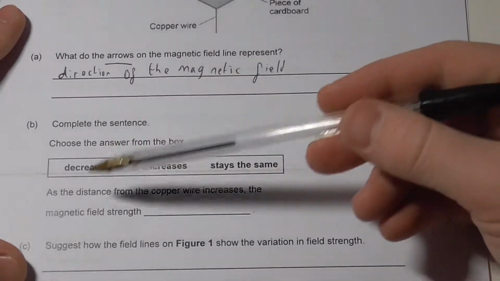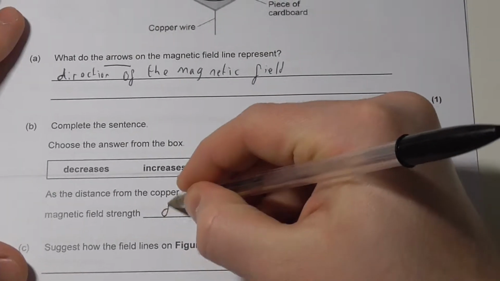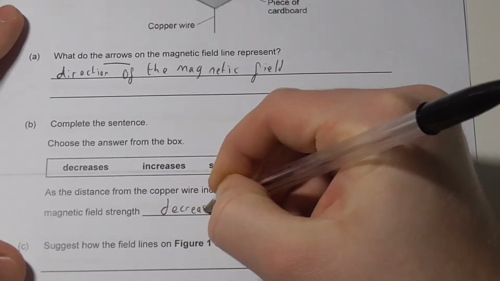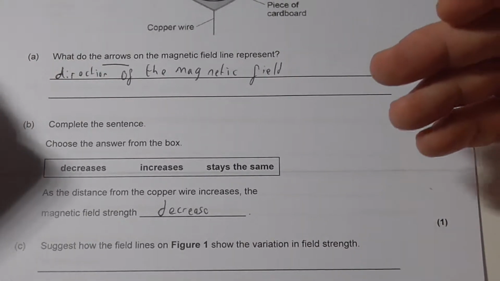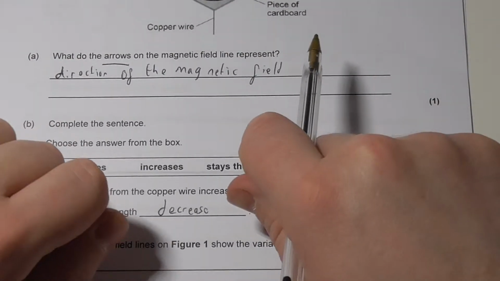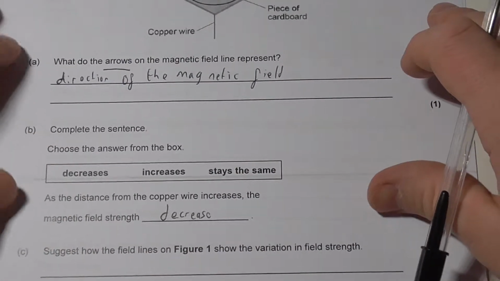Complete the sentence. As the distance from the copper wire increases, the magnetic field, well, it decreases. As you get further away from a magnet, you feel a weaker magnetic force. Just like when you hold two magnets close together, they attract, but if you hold them at different sides of the room, they're not going to do anything.